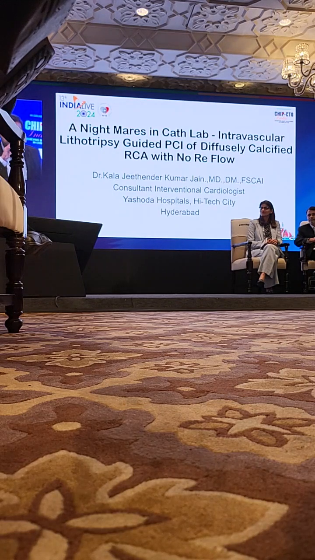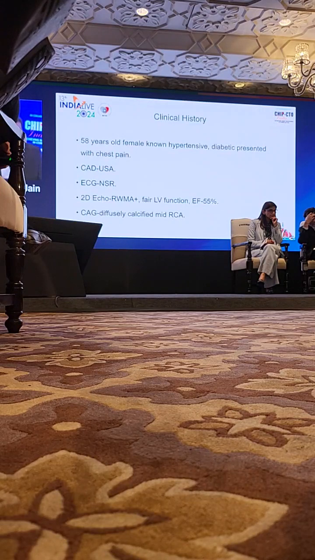Good evening everyone. My case is a case of calcified RCA, which was referred from an outside center. This is a 58-year-old female patient with multiple comorbidities, diabetic and hypertensive, who presented with chest pain and was diagnosed outside as CAD, unstable angina.